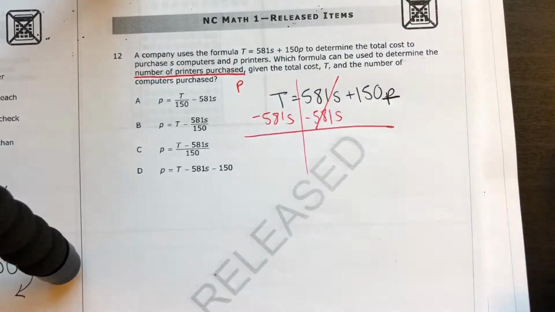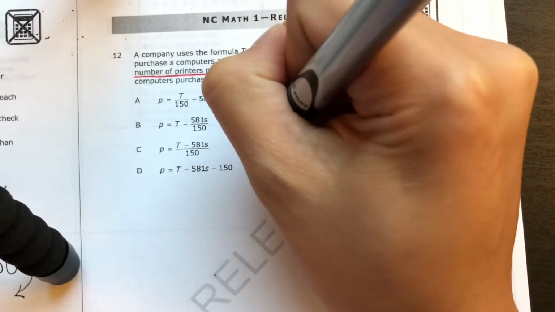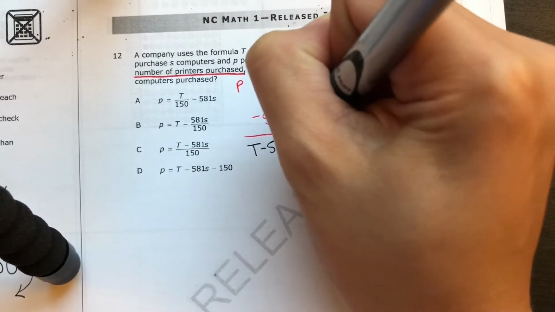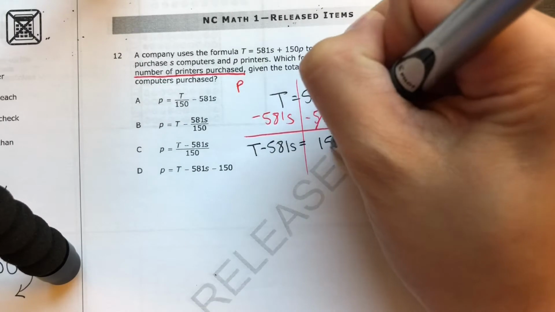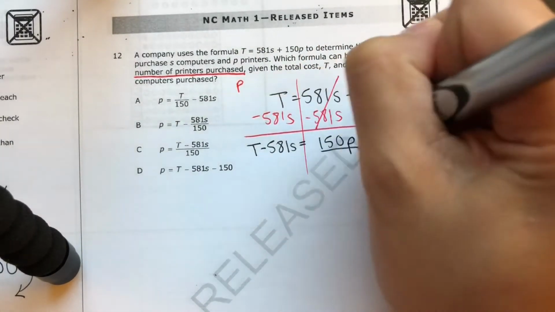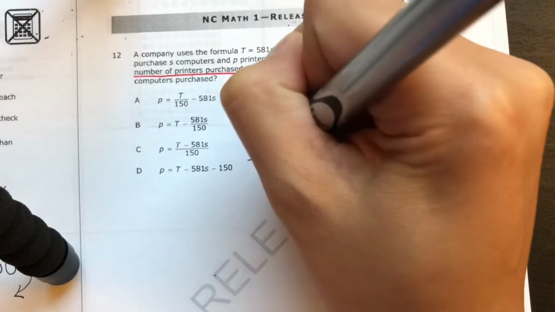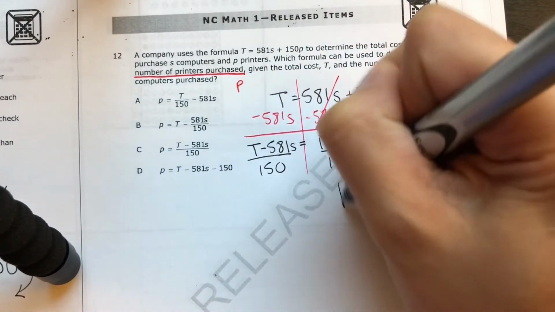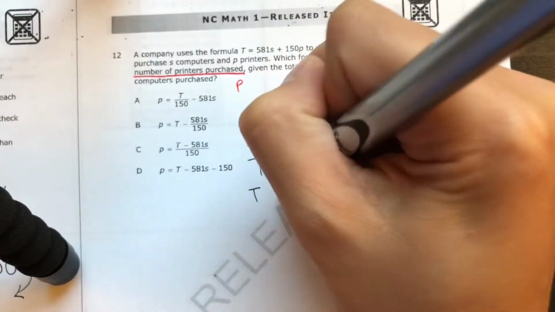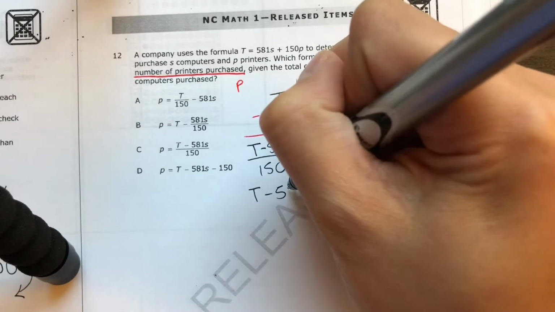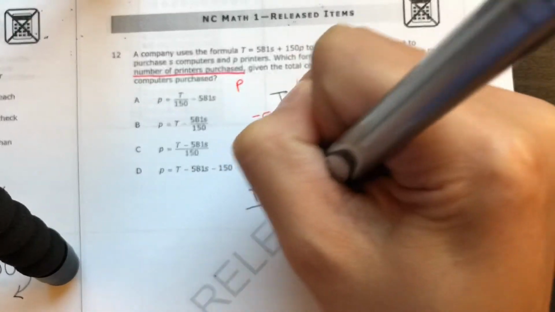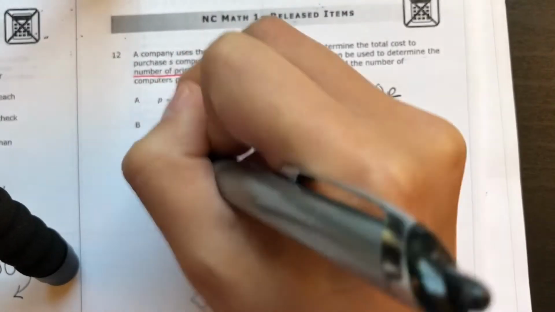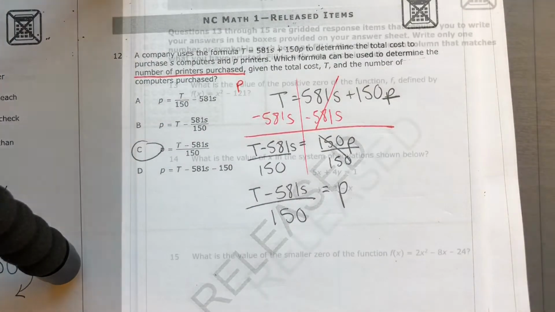These cancel out, and when I rewrite this, I have t minus 581s is equal to 150p. To get this p by itself, I divide by 150, canceling these and leaving p just like we wanted it to. And this is equivalent to t minus 581s over 150. My answer here matches with letter C.